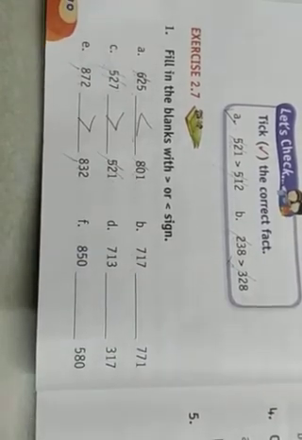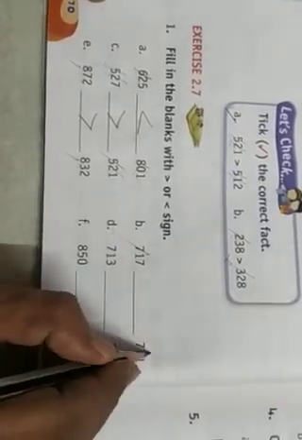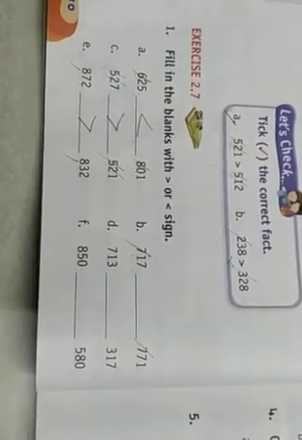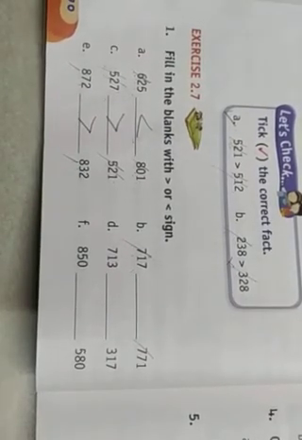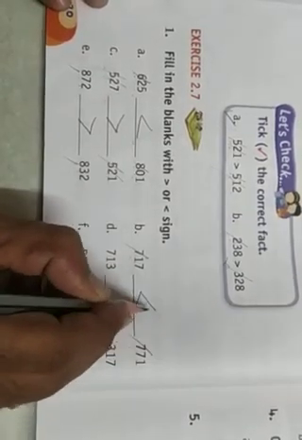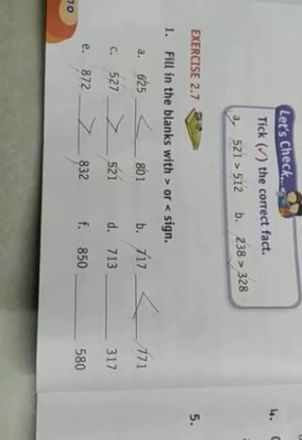717 and 771. Here we need to compare the hundreds place, which is the same. Then here 1 and here 7. The 7 is more than the 1. So we have to say this number is less than this number. The crocodile eats these numbers. So 717 is less than 771. Like this we need to read.